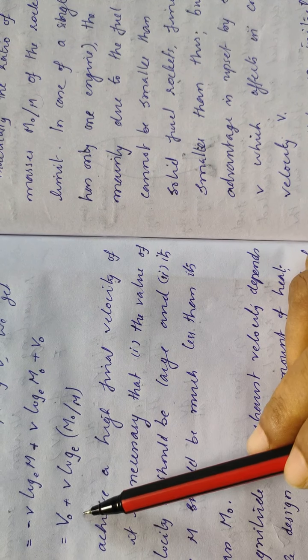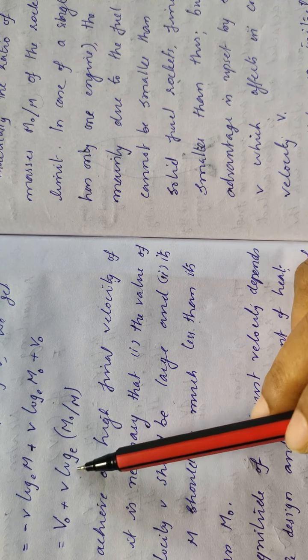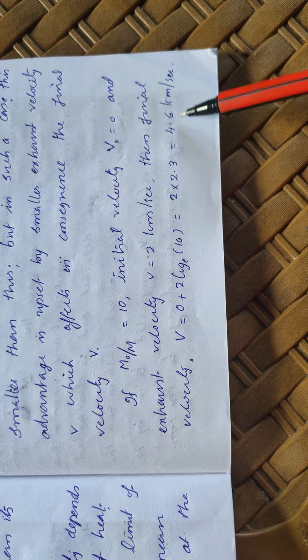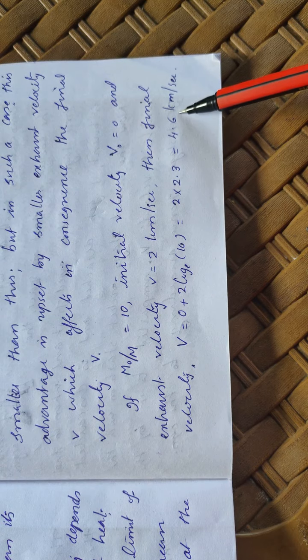If we substitute, we get the final velocity of the rocket as 4.6 km per second.